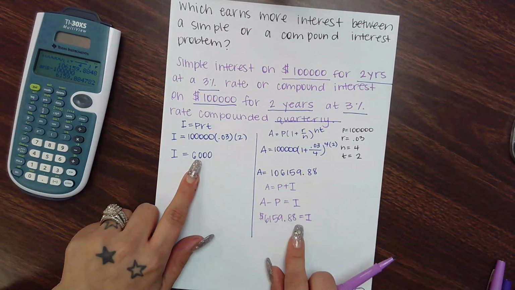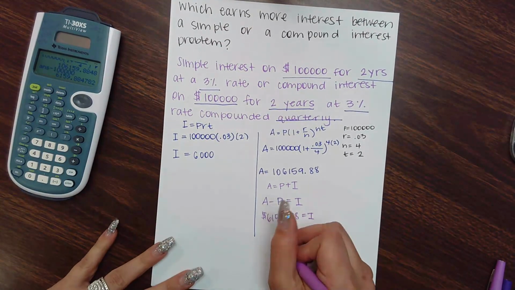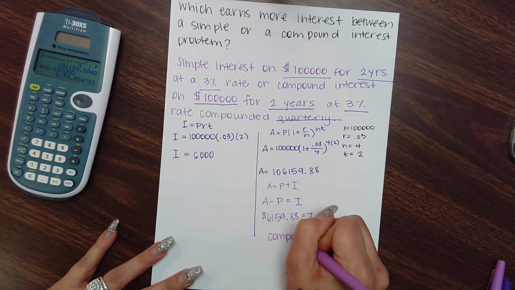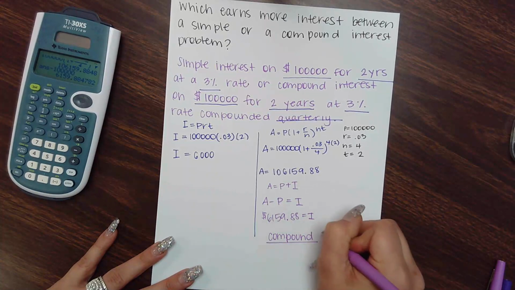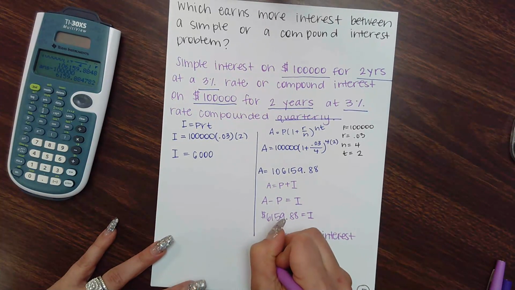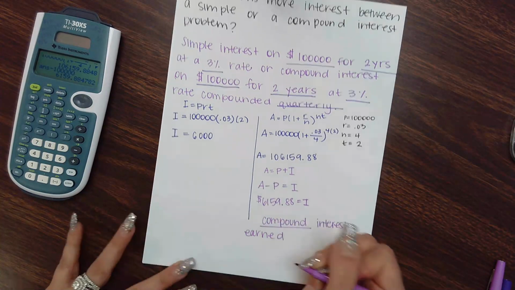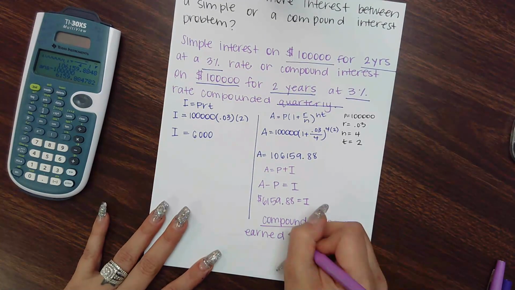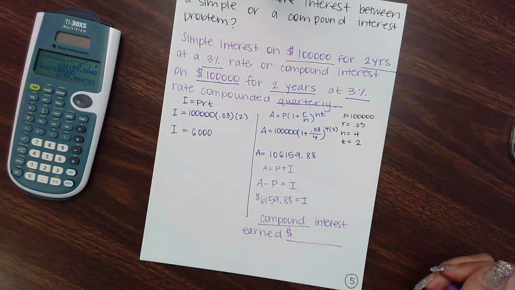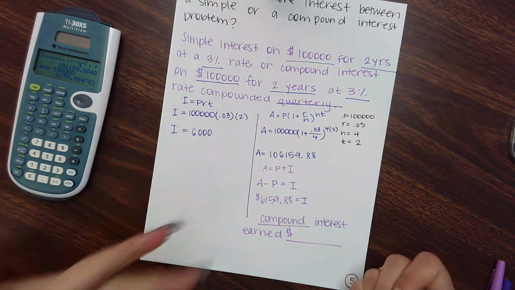What I notice is that compound interest earned it wants a dollar amount. You can't just be like, oh, it's compound interest and move on. You actually need to do the work and figure out what it is.